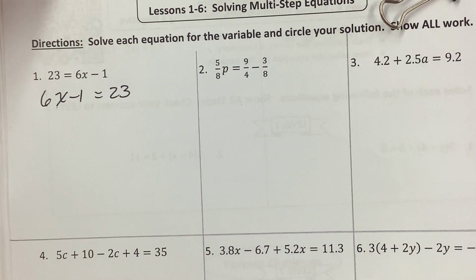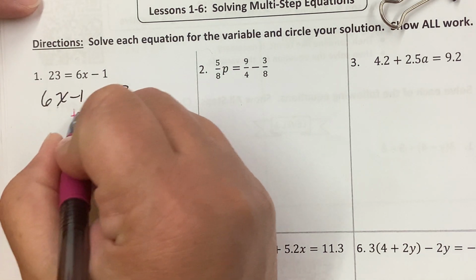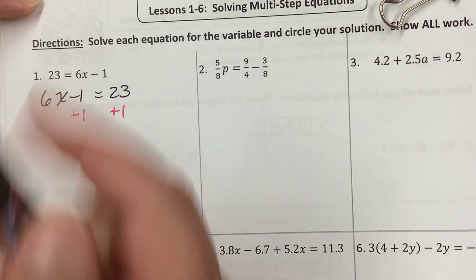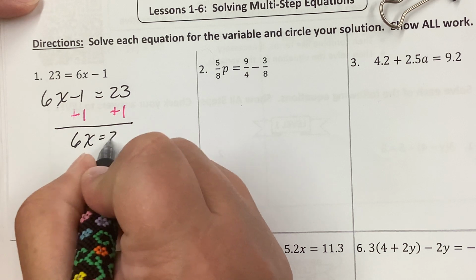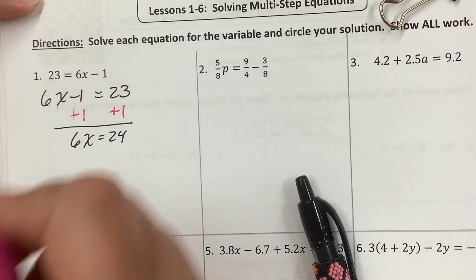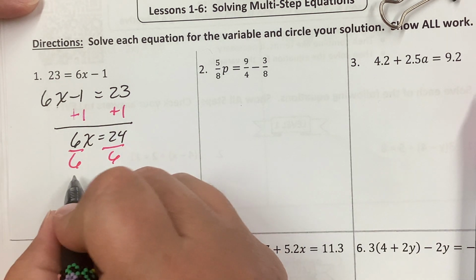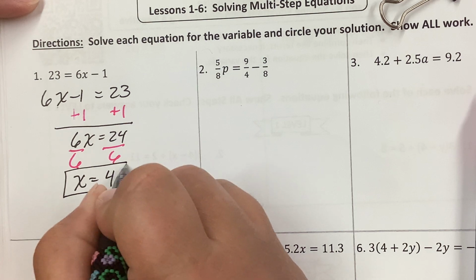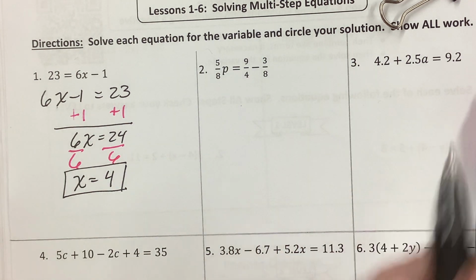So, first steps first. Add 1 to both sides. And I get 6x equals 24. Divide both sides by 6. And x equals 4. Now, I could go back and double check this real quick on a calculator, or you could trust me.